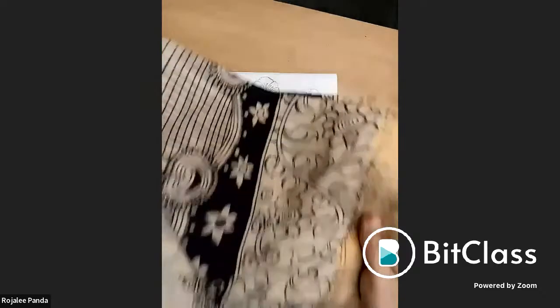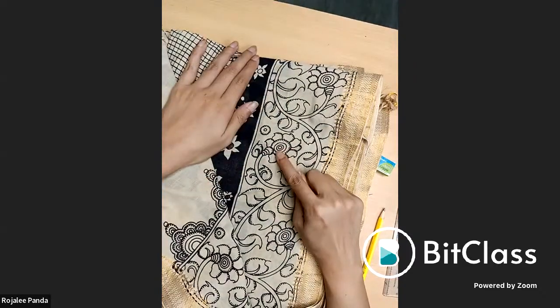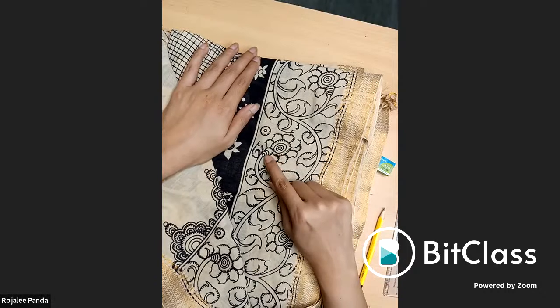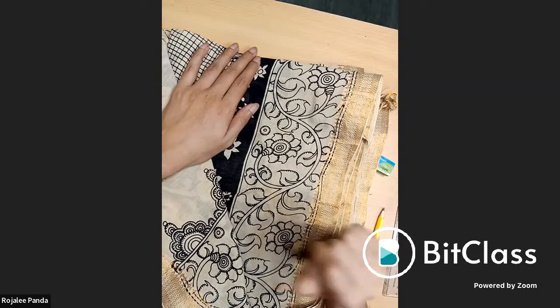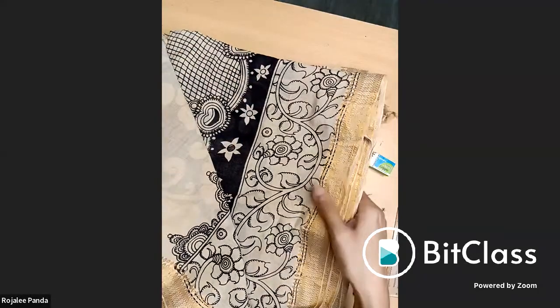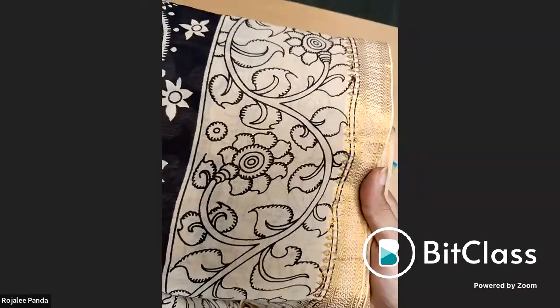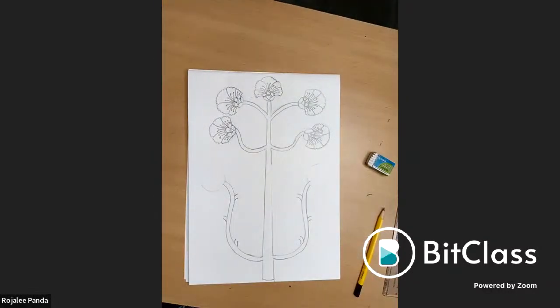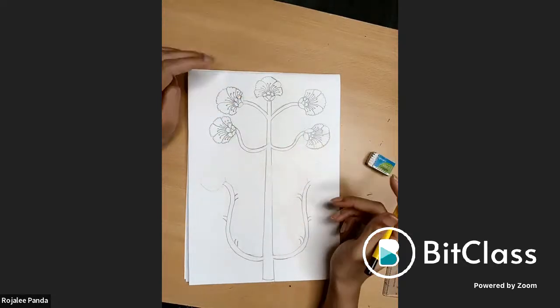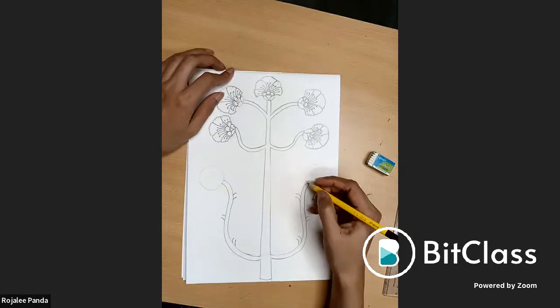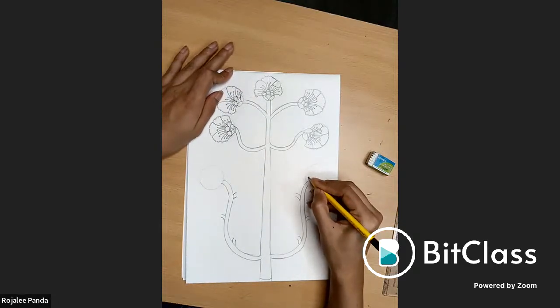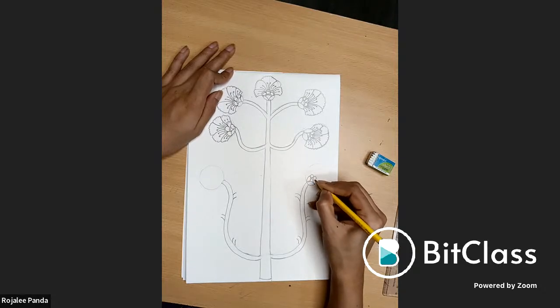You can also try this pattern, it is very beautiful. You can see one side is simple and another side is a little curved. Most of the curvy pattern you can find, you can just have a look. But whatever pattern you are choosing, you have to choose a single pattern in this painting. So here also I will make that pattern.